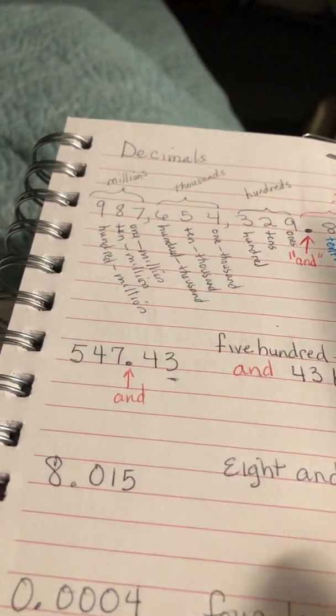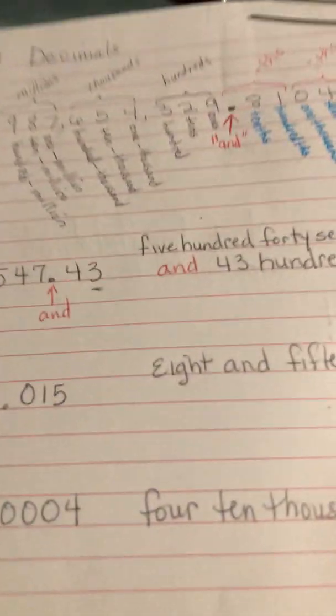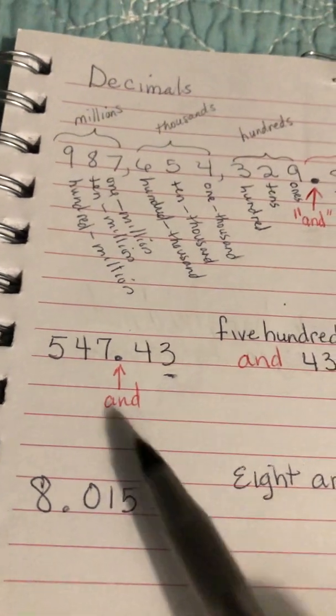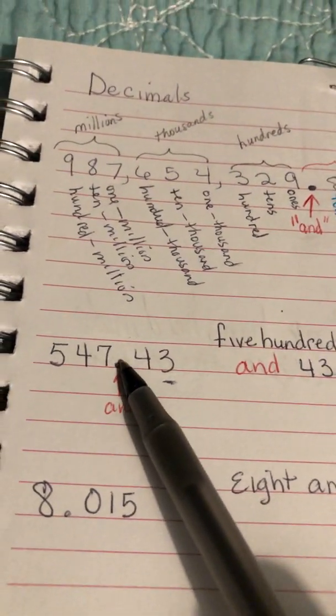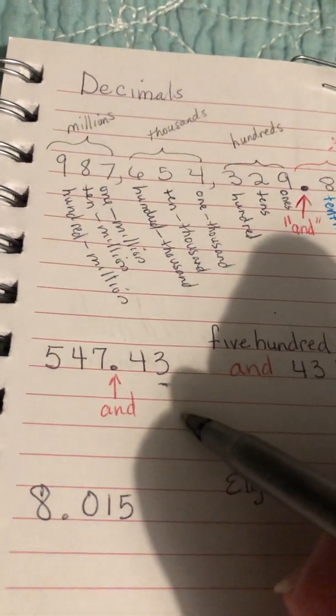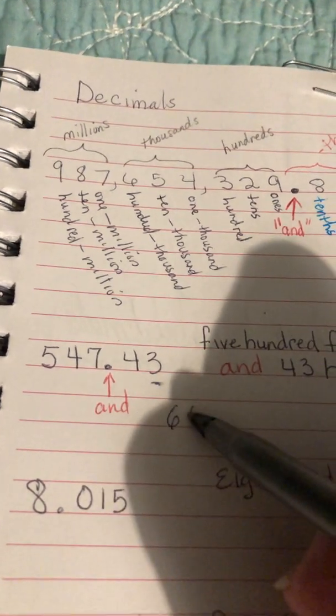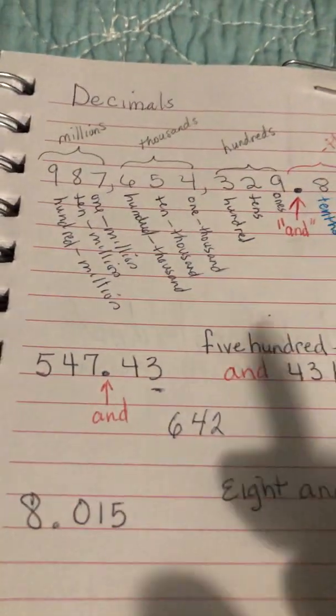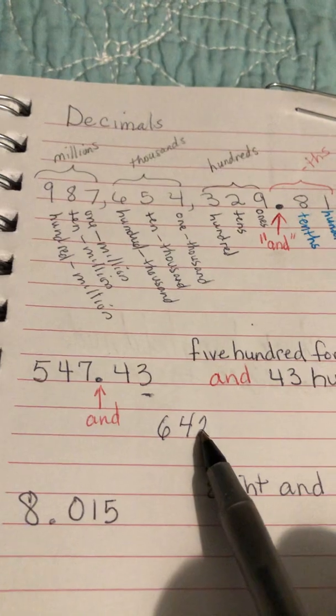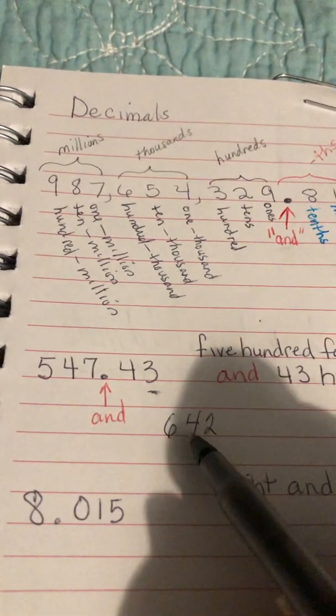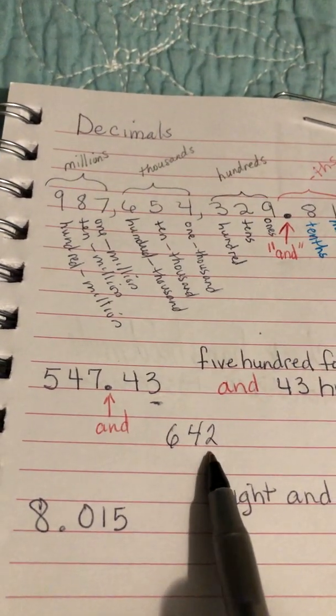You know, we tend to say our numbers wrong out loud. Technically, you're not supposed to use the word "and" unless you're talking about a decimal. So a lot of times people will read this like "642", with an "and" in there. No, that's not how you say that. It's 642, no "and."